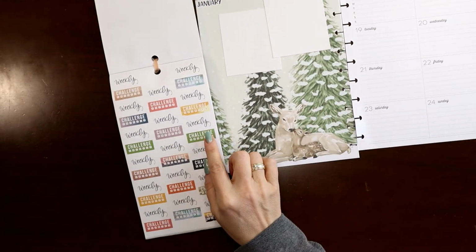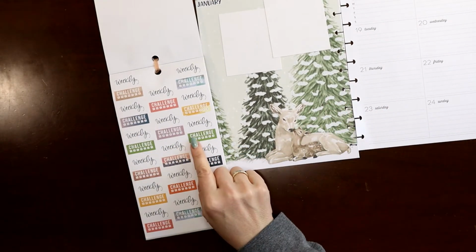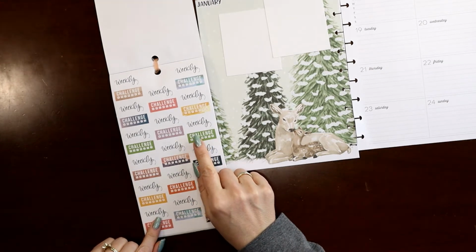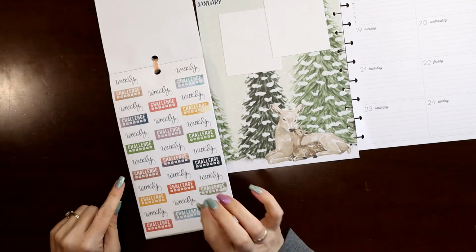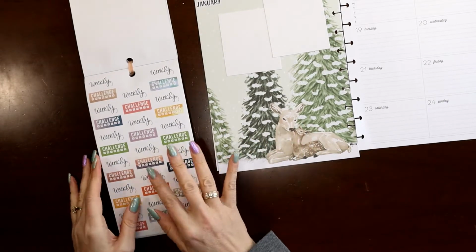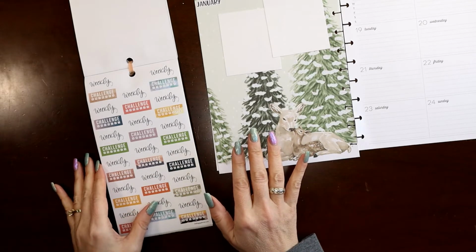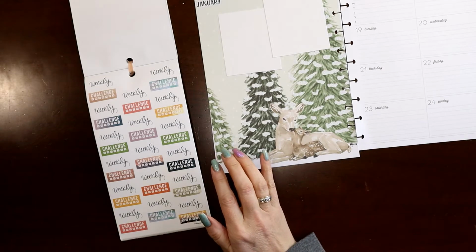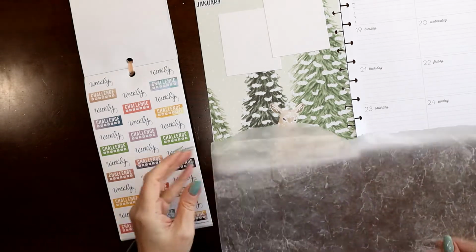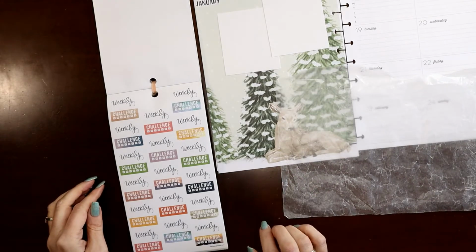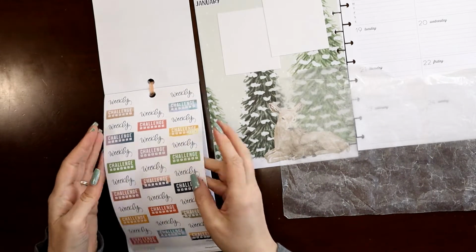But they say weekly challenge, so I'm thinking I could cut that off, use a little box or a scrap of sticker paper or something to cover up the word challenge so that I can write in what my particular habit is. So I'm going to grab my little wax paper and grab 3 that I like, and then we'll work our magic on them.